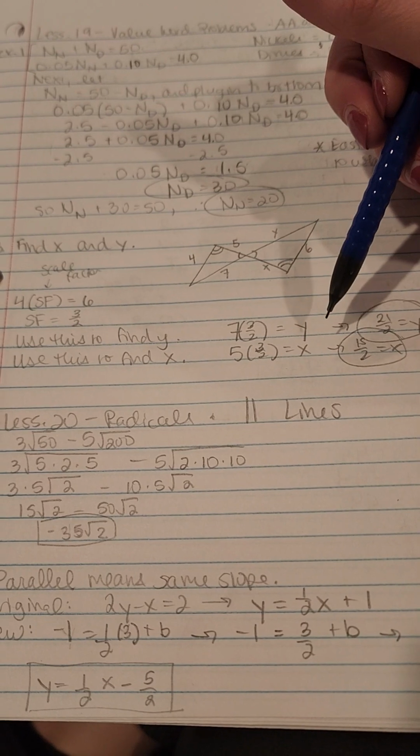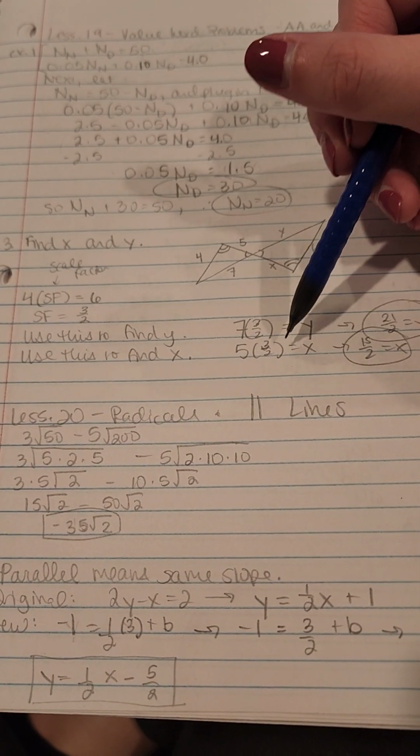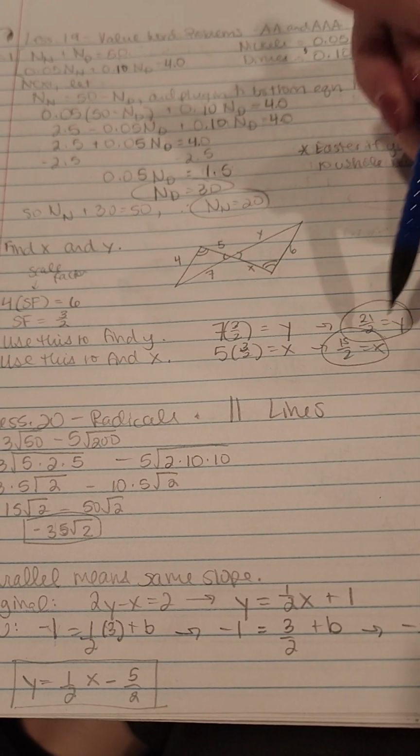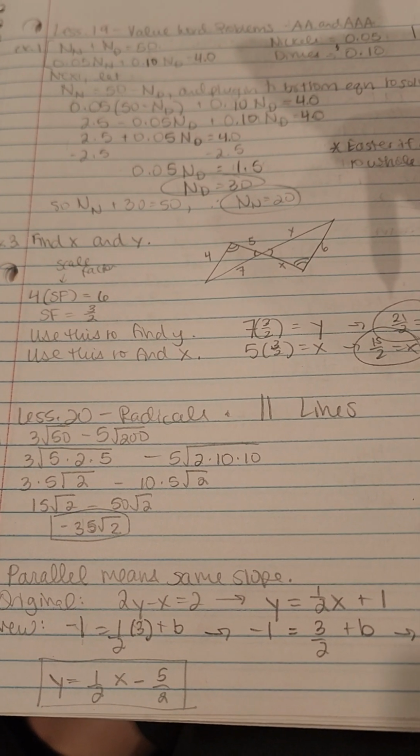So 5 times 3/2 equals x. Again, you're using that same scale factor throughout. And I can find those numbers. So that is not a super bad problem.